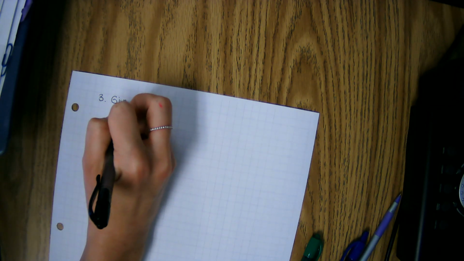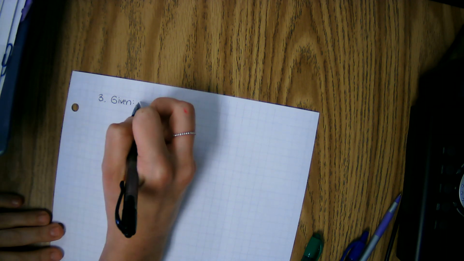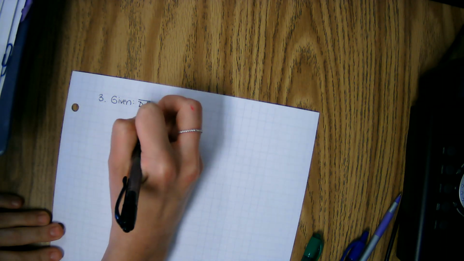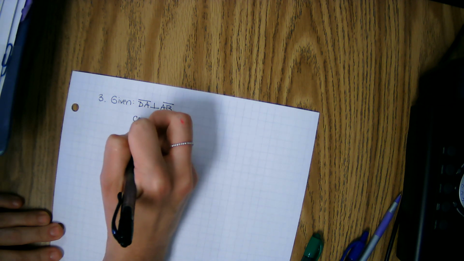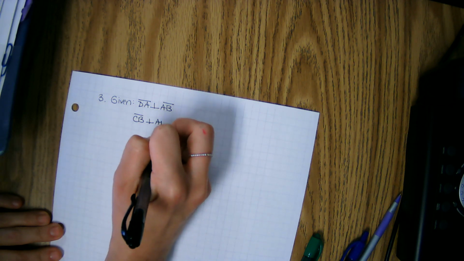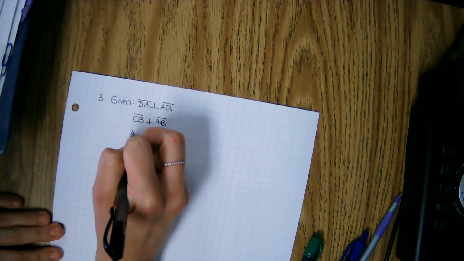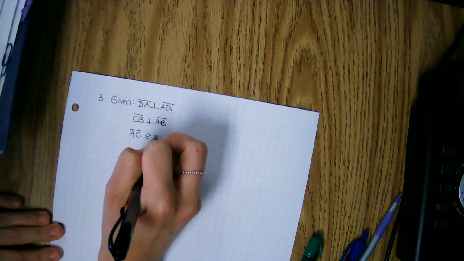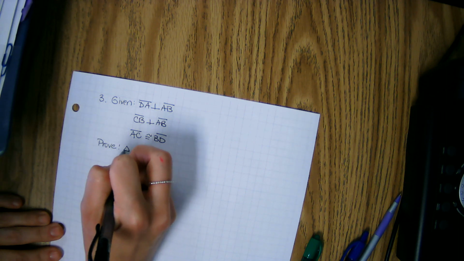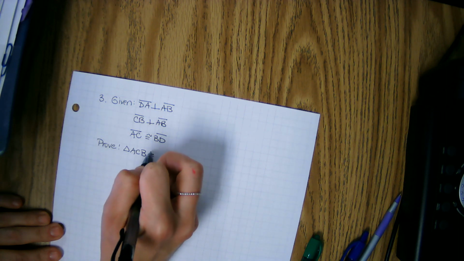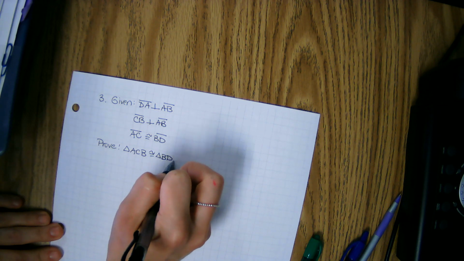All right, and number 3. This will be the last one for us for today. So segment DA is perpendicular to segment AB, and segment CB is perpendicular to segment AB, segment AC congruent to segment BD. Prove triangle ACB congruent to triangle BDA.